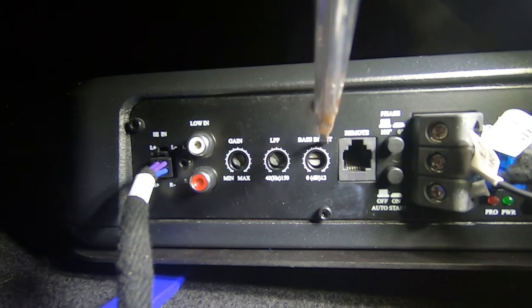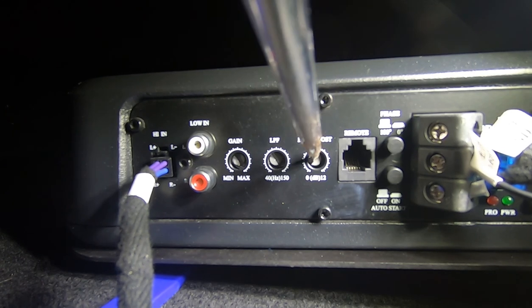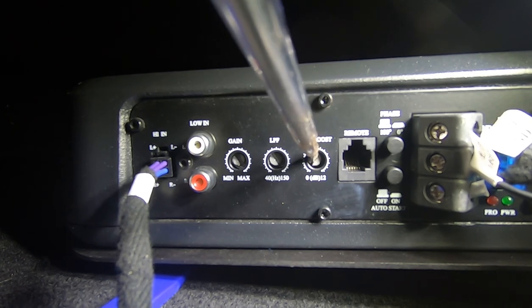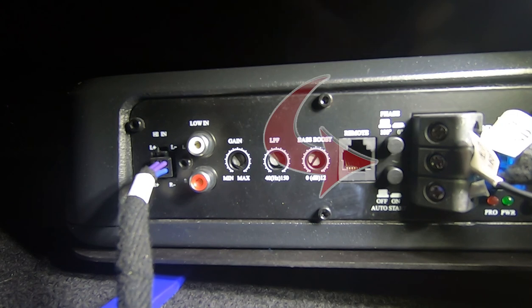And then the bass boost was just past halfway, pointing up to the right a little bit. You'll notice in my settings here, you can see my auto start and my phase look to be pressed in. They recommended that those were not to be pushed in, so not to be seen here. I went and popped those out and went back to the car for an audio test.